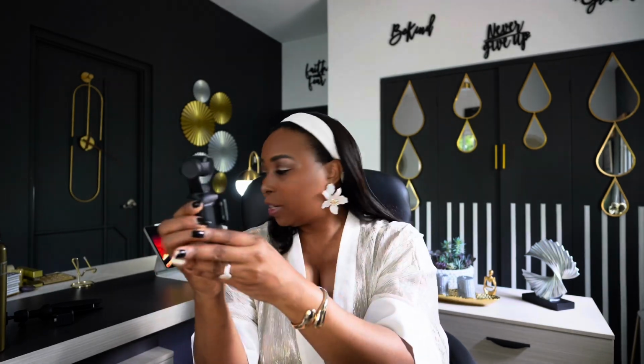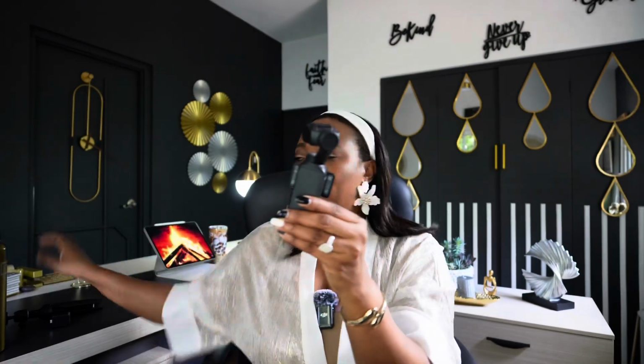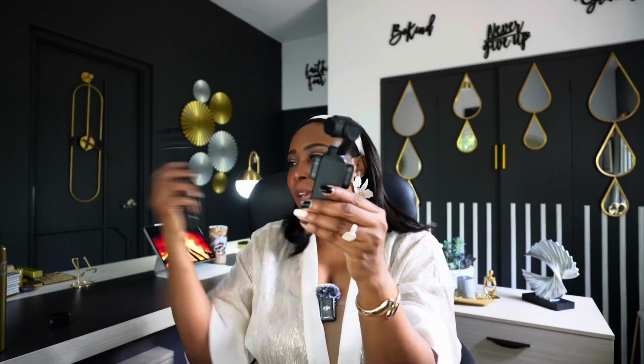So the creator combo includes this, it includes the extension, it includes a smaller tripod. I just got this extra tripod because I want flexibility. You get an extra battery, so you get hours of recording time. You also get this DJI microphone that connects with it automatically, so you're gonna have good audio. And it comes with an SD card and all kinds of things, but I don't even use the SD card. I literally connect it to my iPad or my iPhone and just move over the footage using the DJI app.